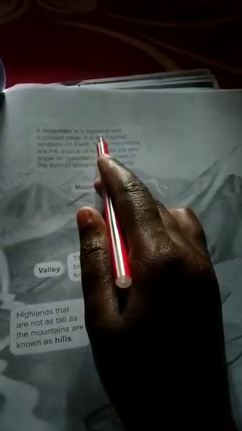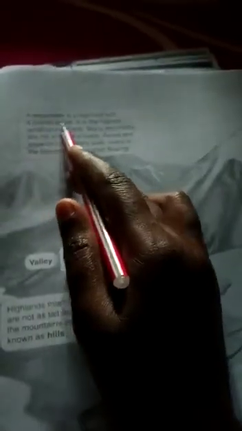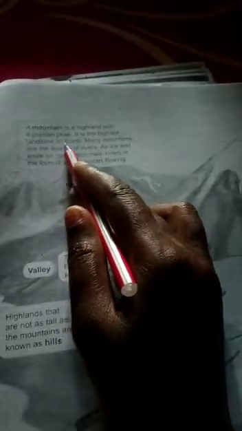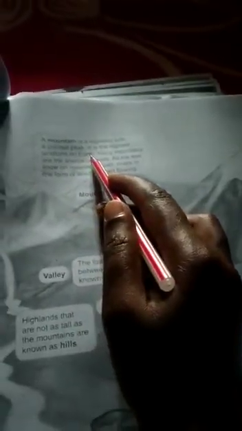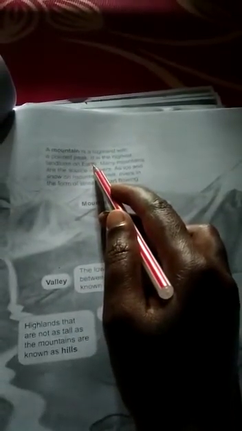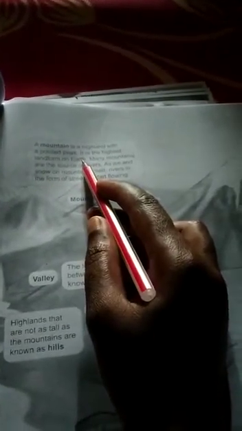A mountain is a highland with a pointed peak. It is the highest landform on earth. It is very high and very big.